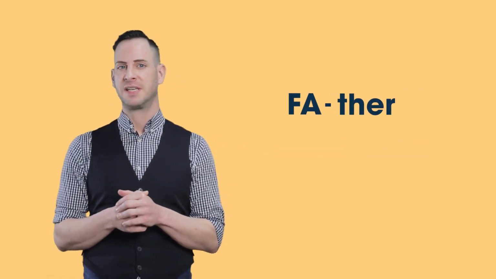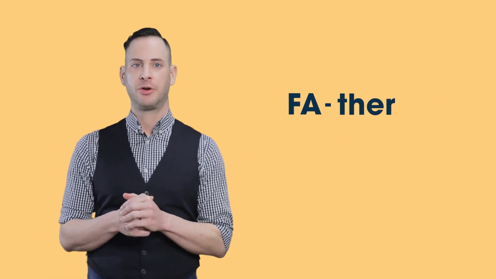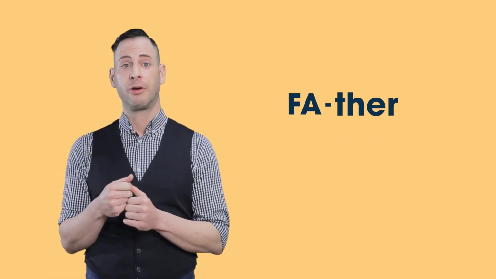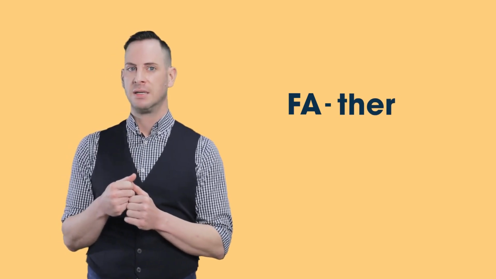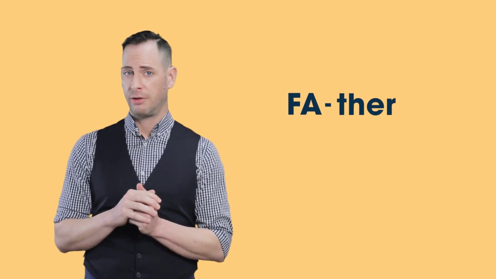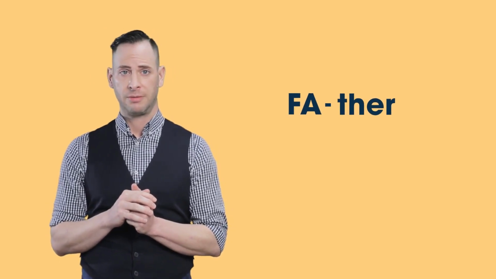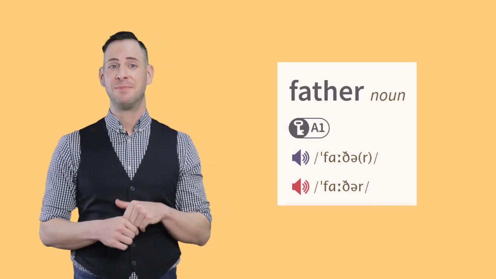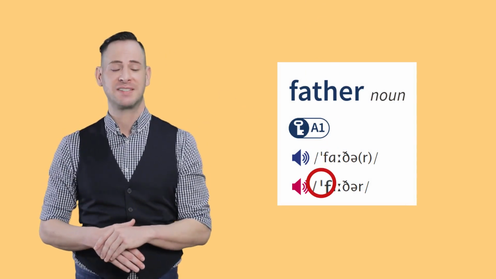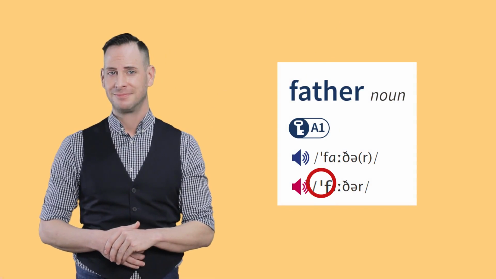For example, in the word father, the first syllable, fa, is louder, longer, and higher in pitch than the second syllable, ther, because it is stressed. Listen carefully. Father, father, father. You can see this symbol in the dictionary. Yes, the apostrophe signifies the stressed syllable in the word.